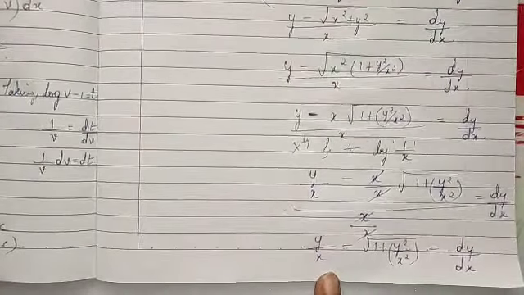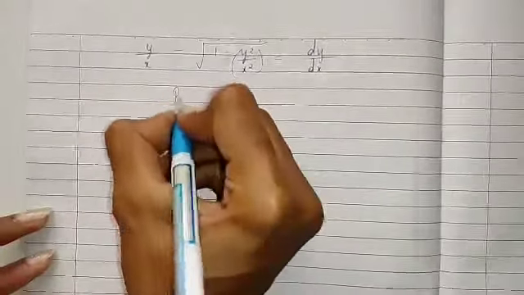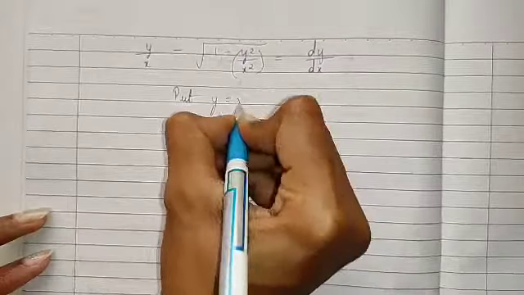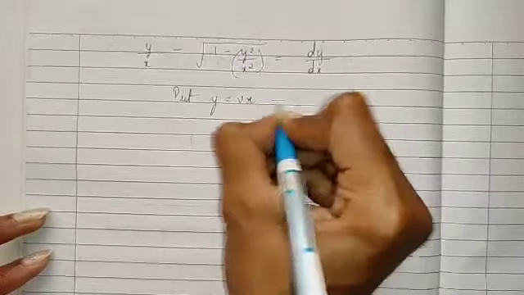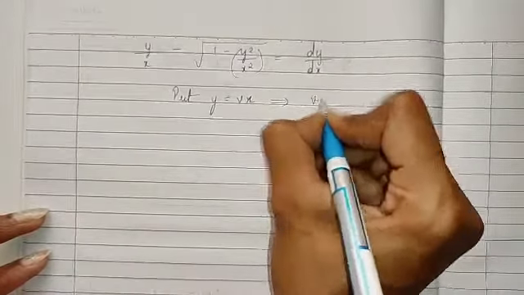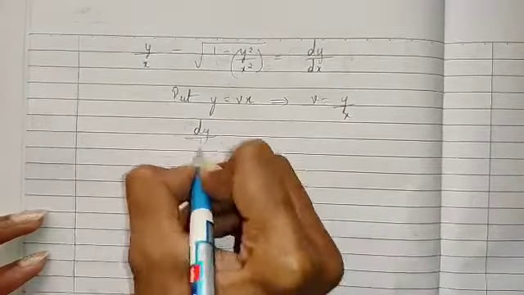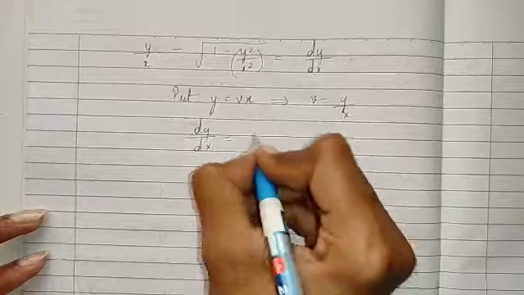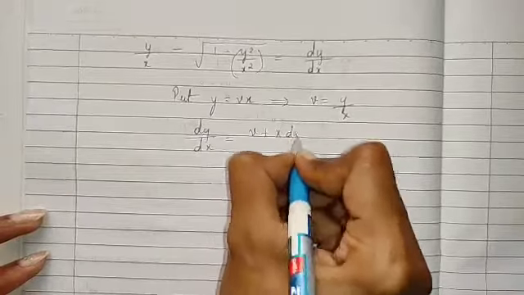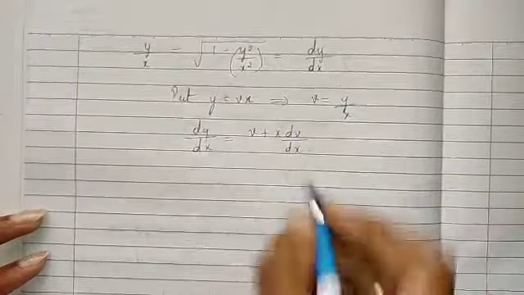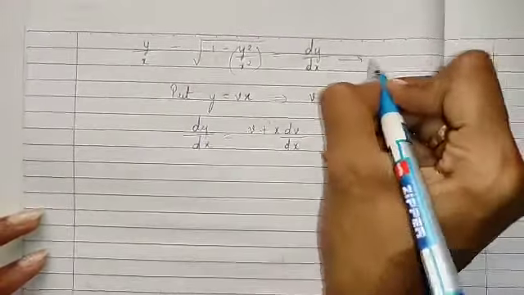So we can start with our methods. Okay, our first step is put y is equal to vx. That implies v is equal to y by x, and dy by dx is nothing but v plus x into dv by dx, right?